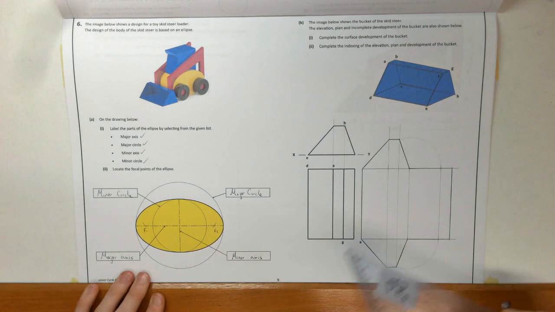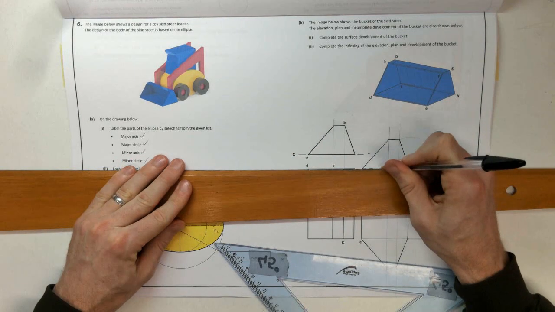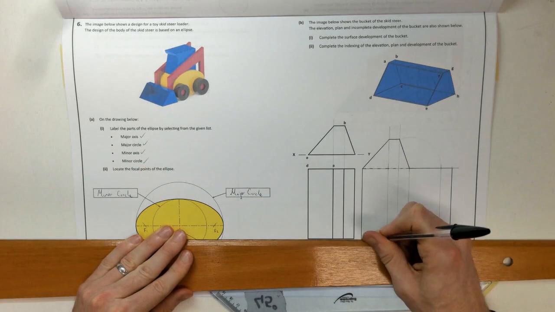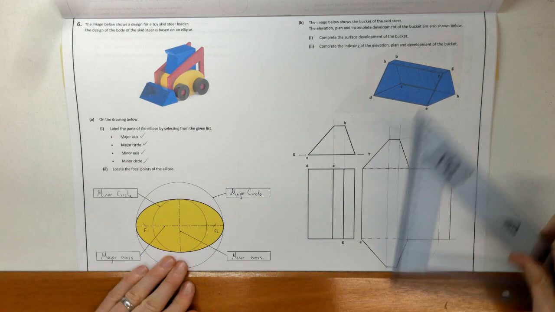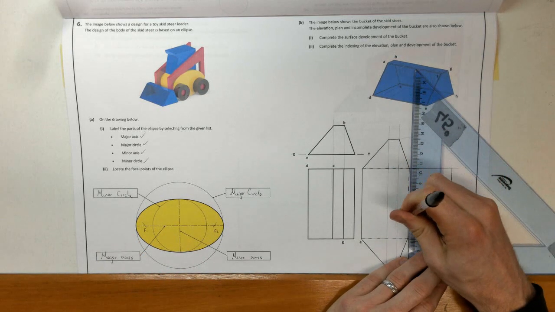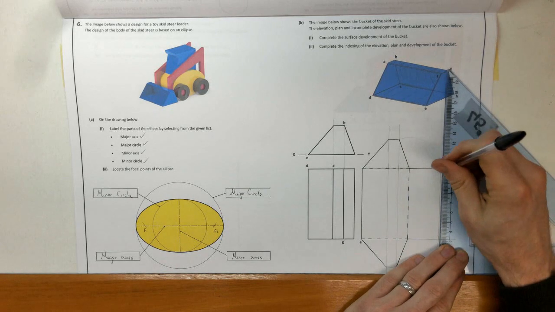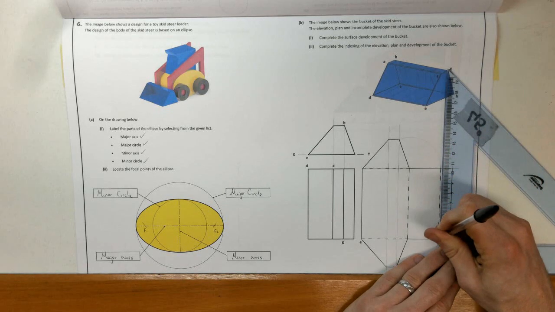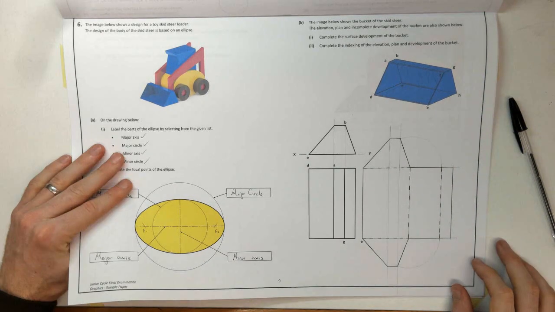Okay, so that's the outline, but we need to put in our fold lines. So they're going to be dashed lines to show the breakup between each element of the development. So okay, that is part B completed.